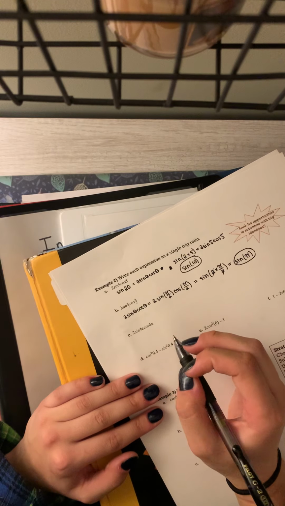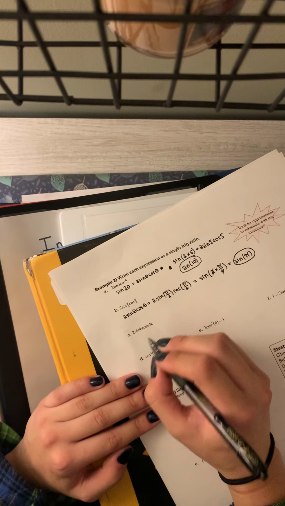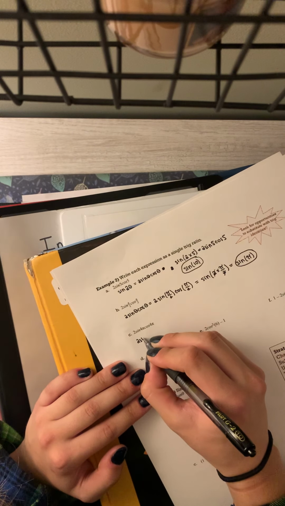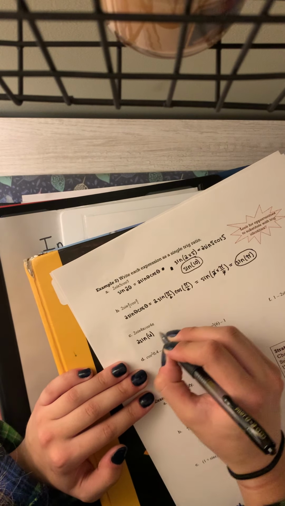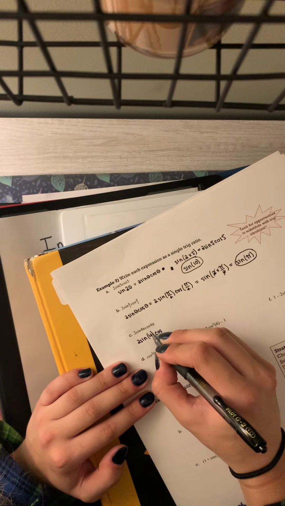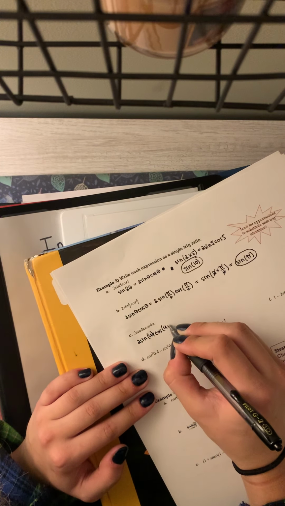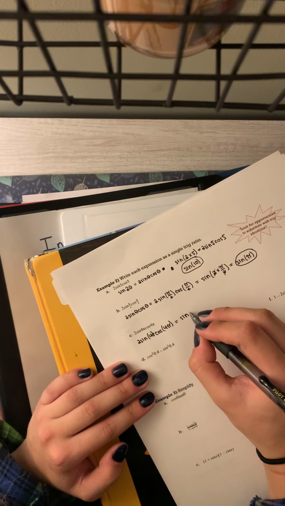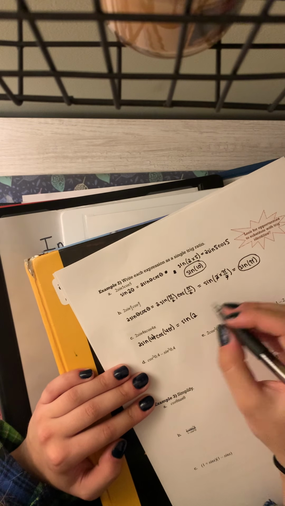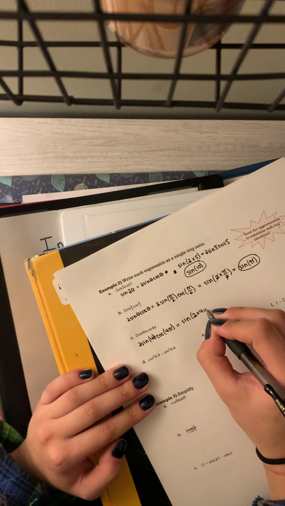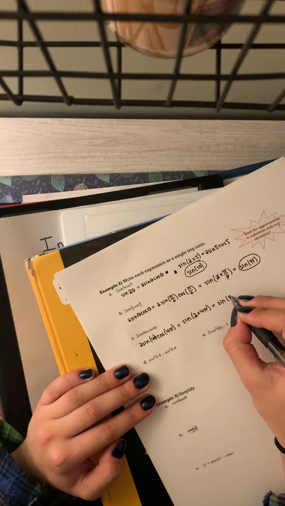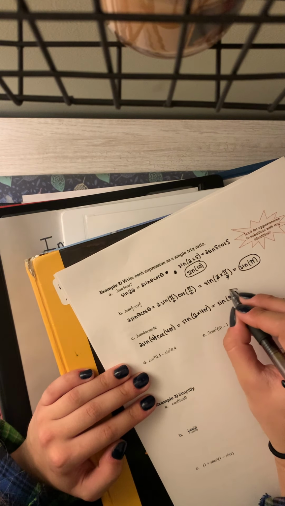Alright, down here, same exact thing. It's that sine double angle identity. So we can say that our 2 sine 4 pi cosine 4 pi is equal to our sine of 2 theta. In this case, theta is 4 pi. So that is equal to sine of 8 pi as one trig ratio.